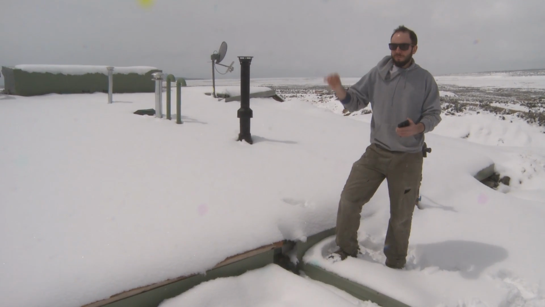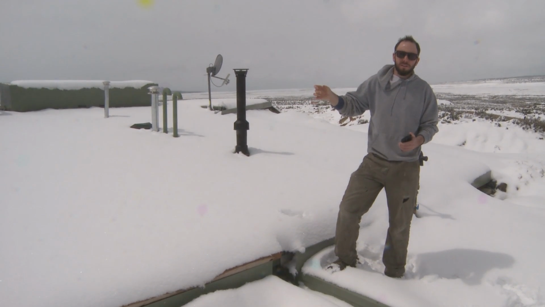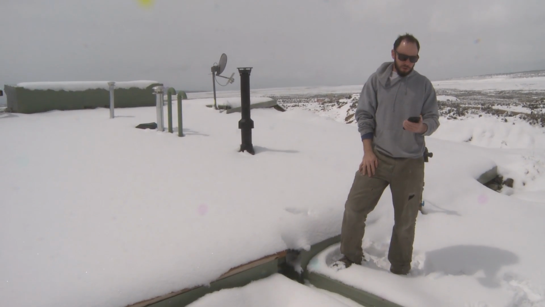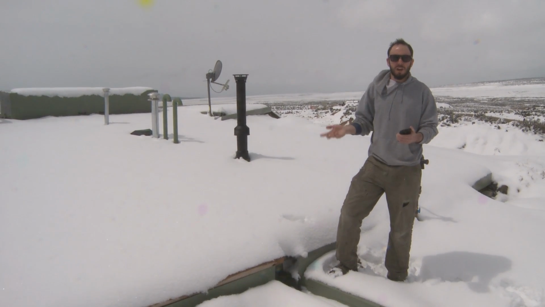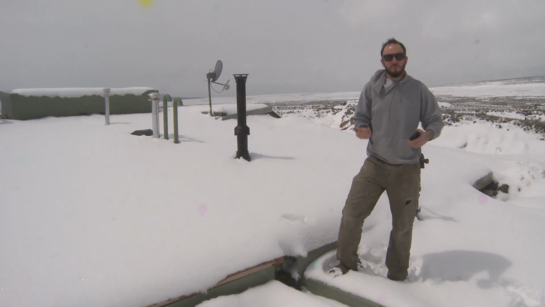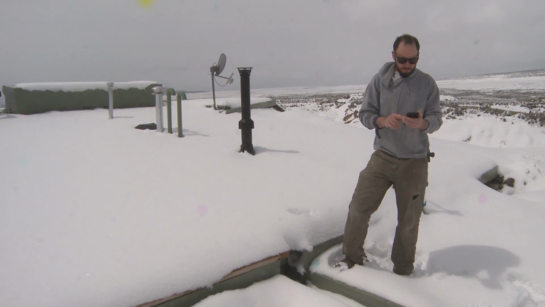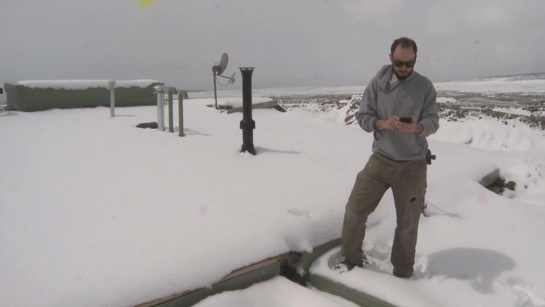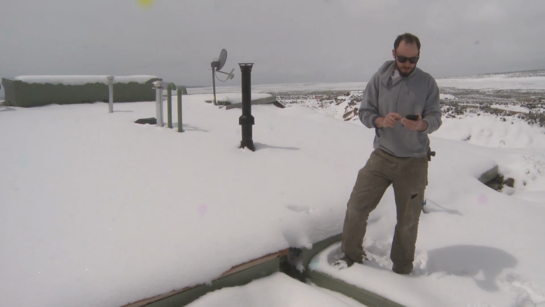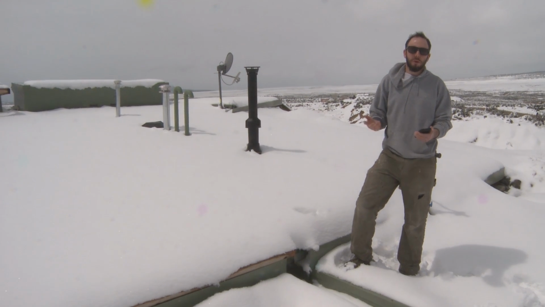So I have my square inches. I need to multiply that by the height of the water. If this was an inch, it would be 144,000 square inches times 1, which would mean 144,000 cubic inches of water. But since I think it's a little bit less than an inch, I'm going to multiply by 0.75, and I have 108,000 cubic inches of water.